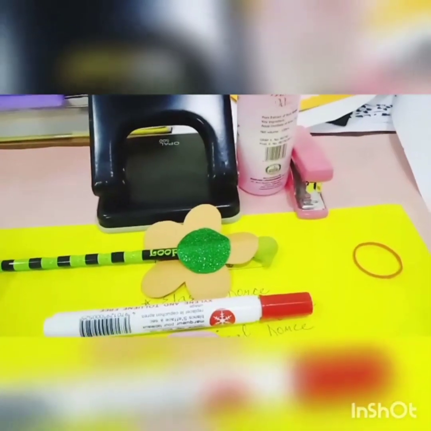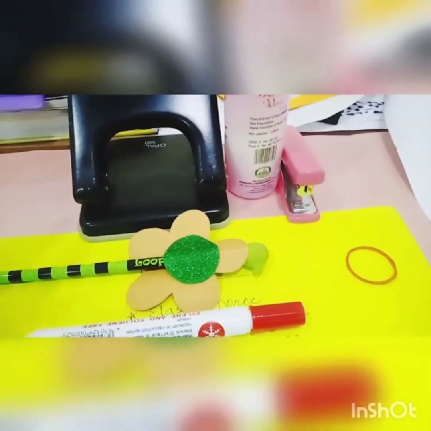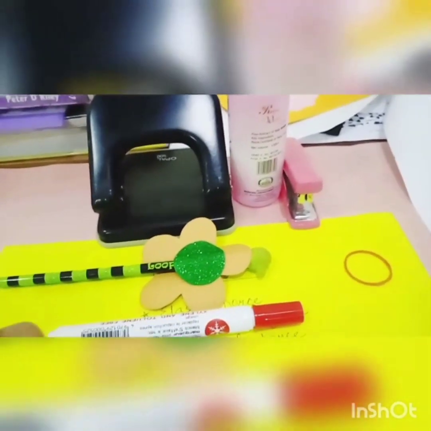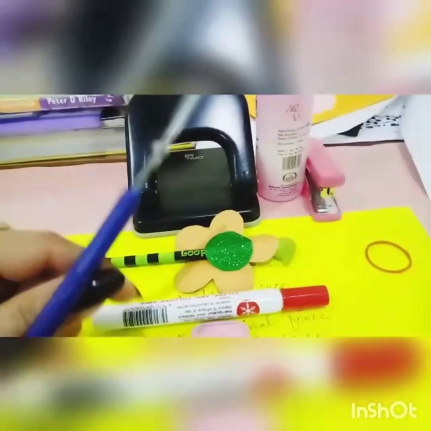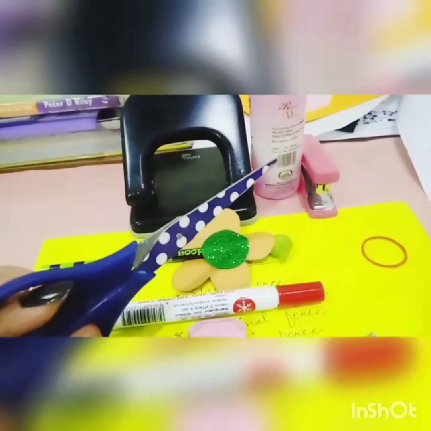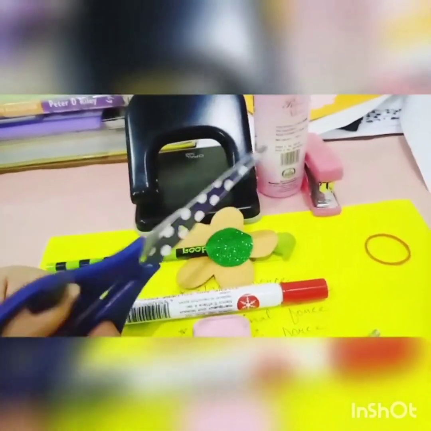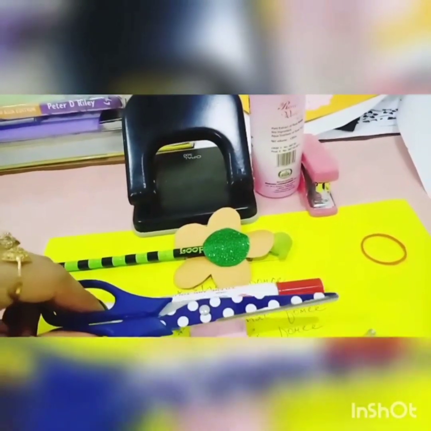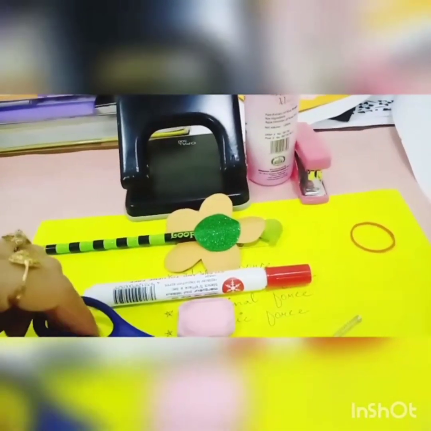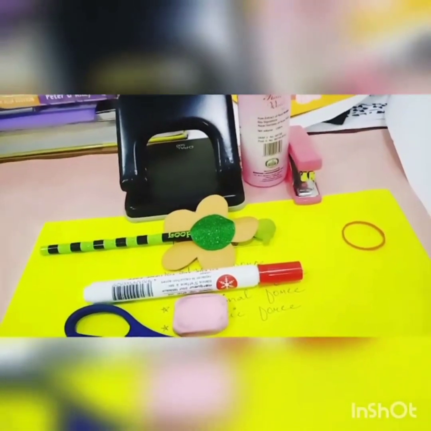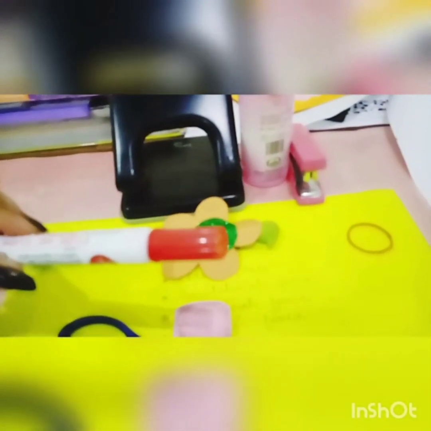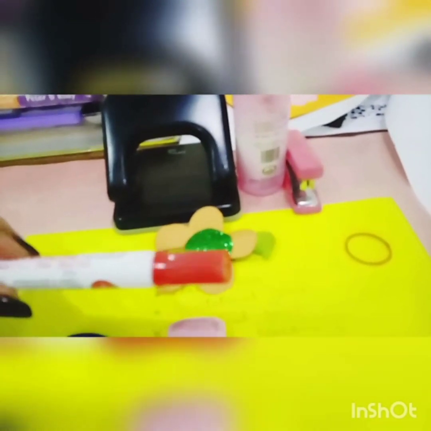Now moving ahead to examples of how we can use objects for pushing and pulling. If we take the example of the scissor, you can see we can push it and pull it at the same time. So both push and pull forces are applied. In the same way, this board marker also has push and pull force.